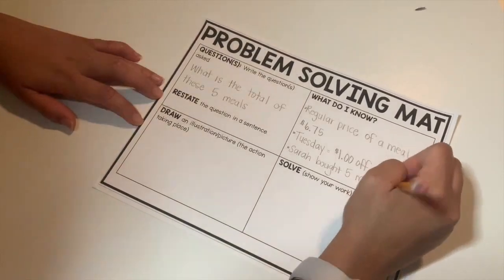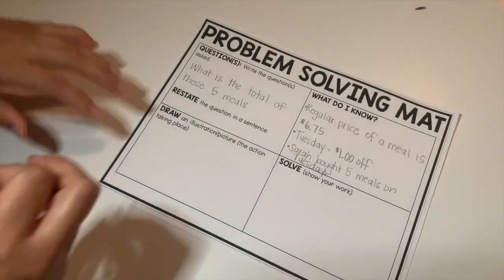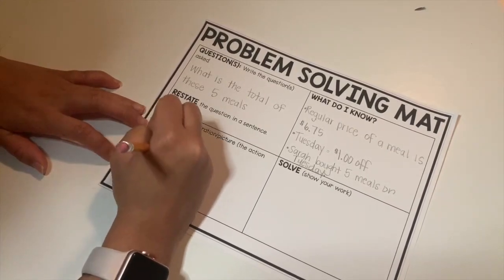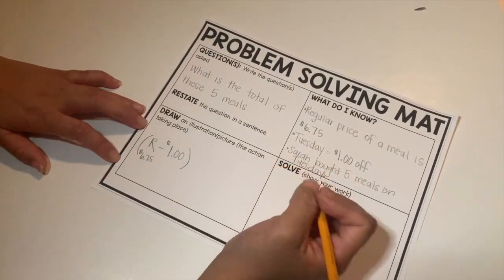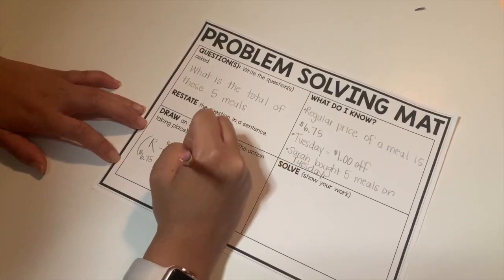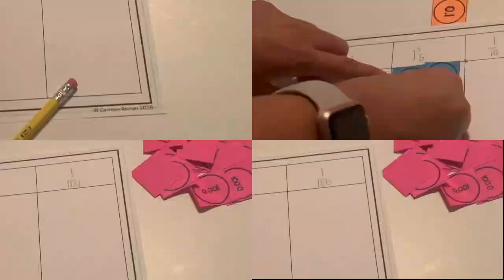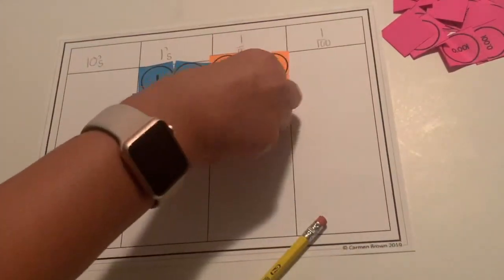Now, let's get ready to draw a picture. I know that the regular price of the meals is $6.75. I also know that on Tuesday they are $1 off, and Sarah bought 5. So I'm going to figure out what that is. I'm going to start by making $6.75 on my place value chart using 6 ones, 7 tenths, and 5 hundredths.